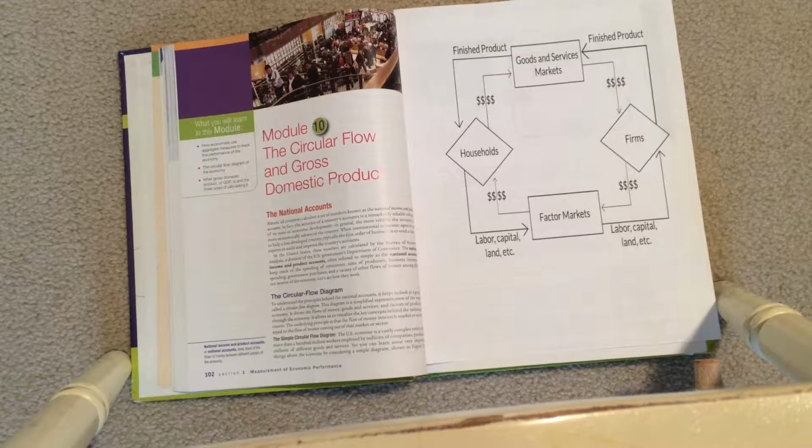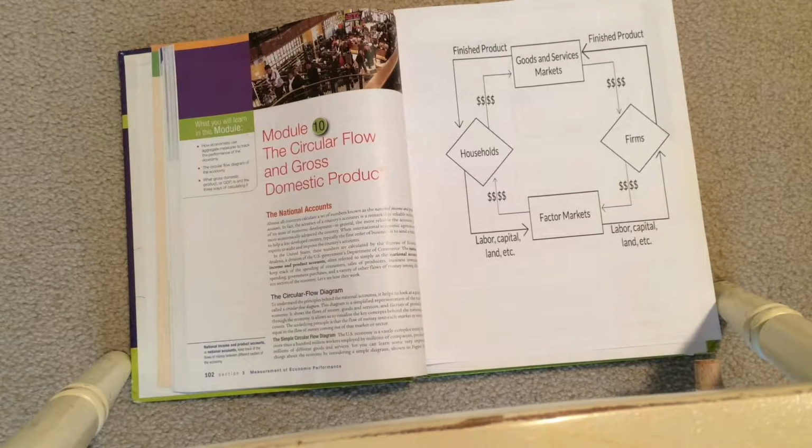Let's get into it. I'm going to start off this video by talking about circular flow. I took the time to print out this graph, so I'm going to explain it to you. This graph shows goods and services markets. In goods and services markets, households buy finished products from firms that are looking to sell what they make. In this transaction, money flows from households to firms. This is represented by the direction of the arrows, and on this chart, the arrows are labeled with the money.